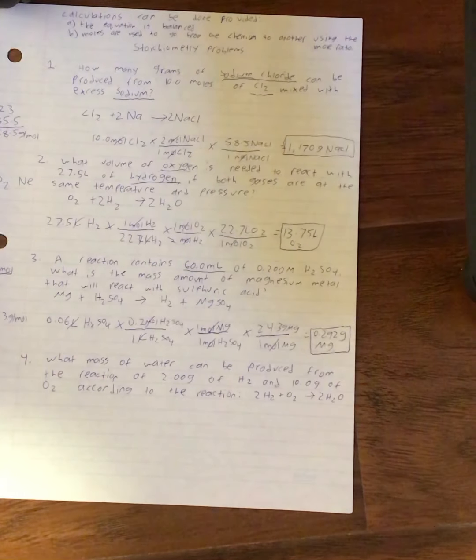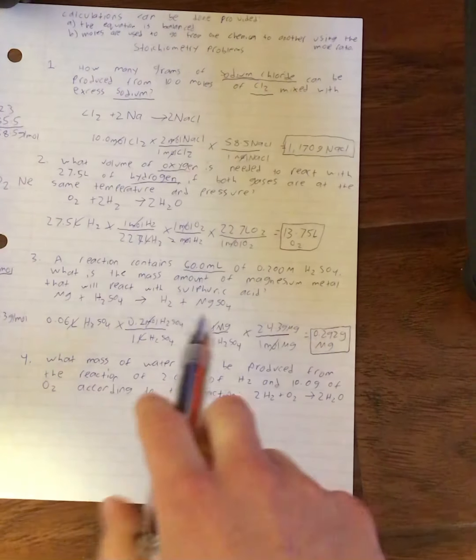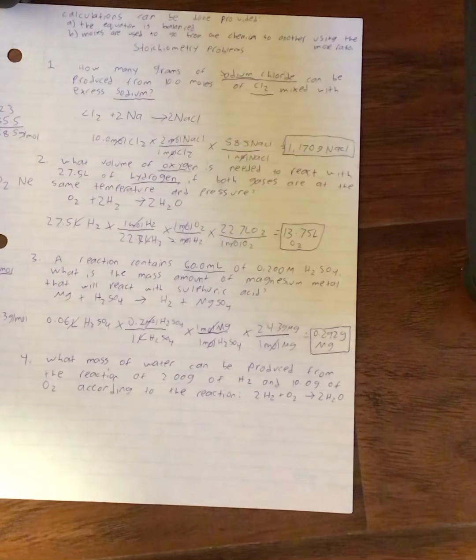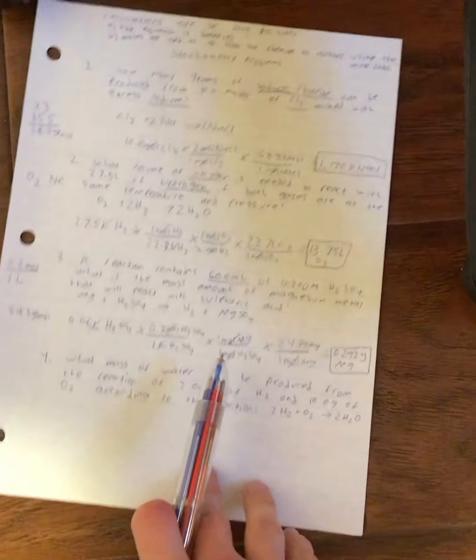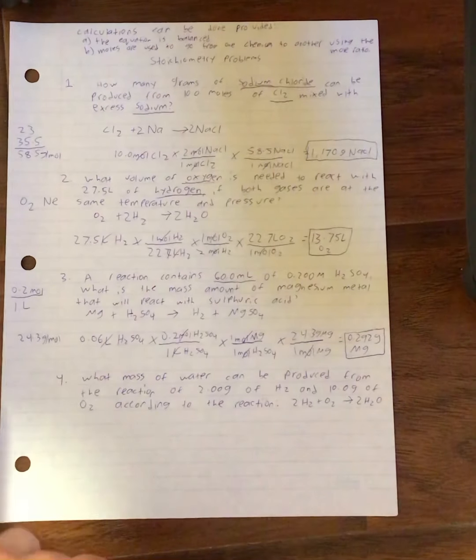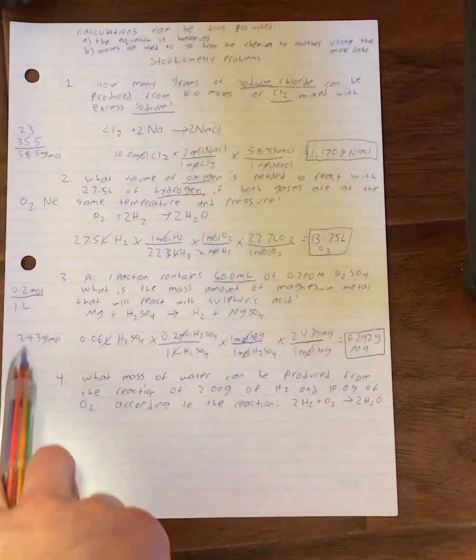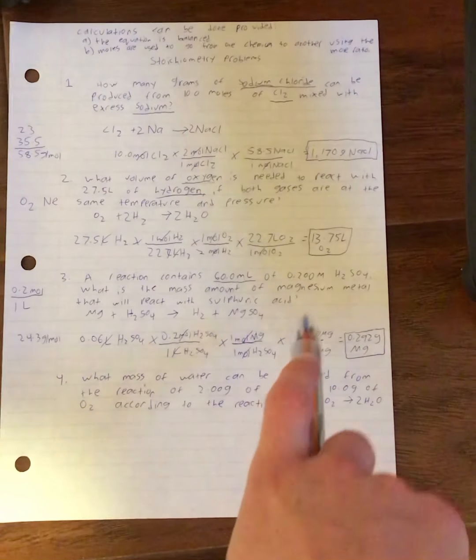So, as I said before, when you see that capital M, it refers to concentration, which is moles per liter. So in this case we have to convert milliliters to liters because concentration uses liters, not milliliters. So we do 0.2 moles divided by 1 liter. That's what 0.200 M is.